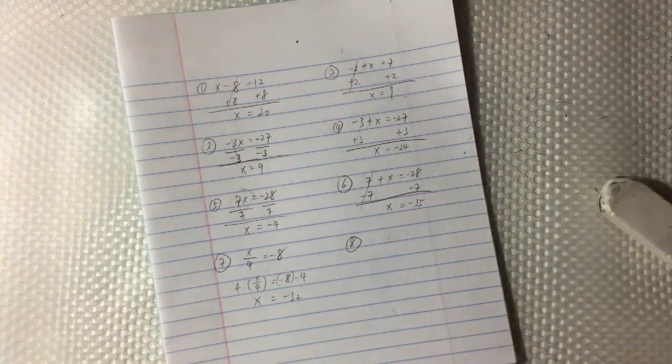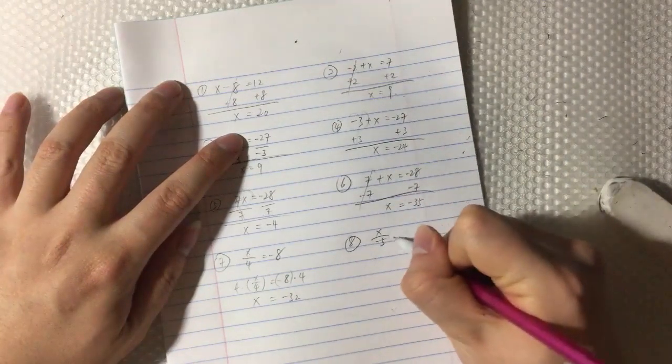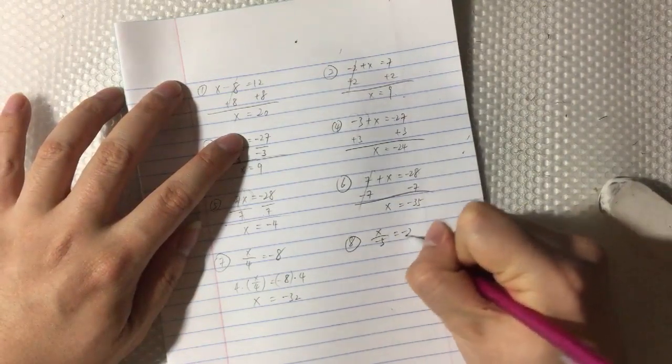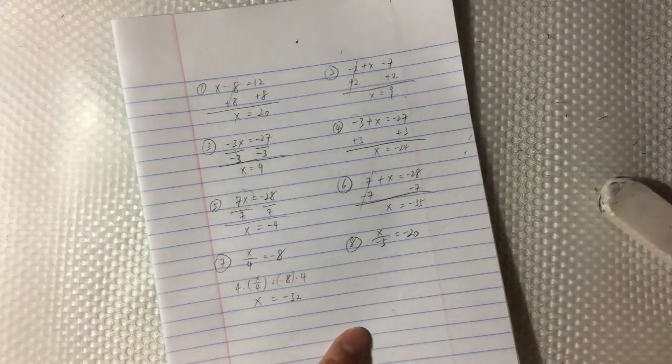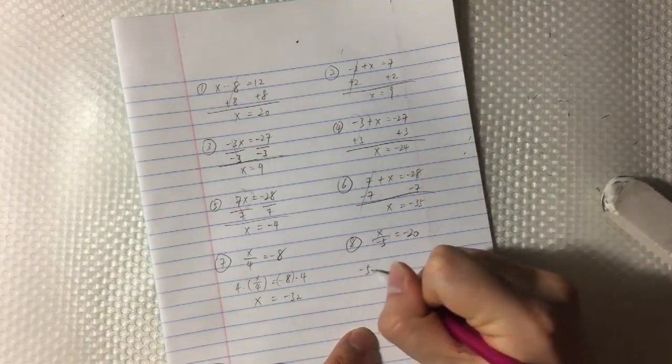Number 8. X over negative 5 equal to negative 20. And similarly, to get x by itself, I multiply both sides by negative 5.